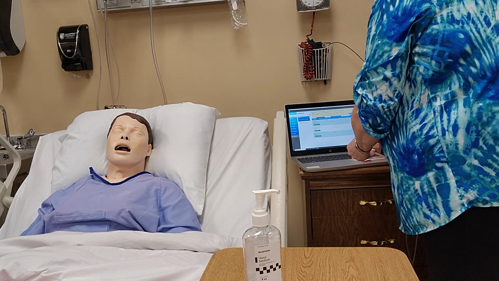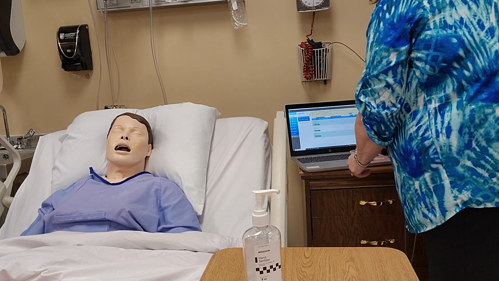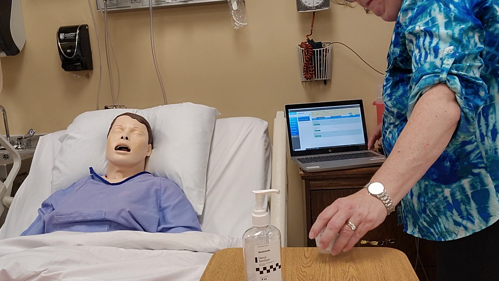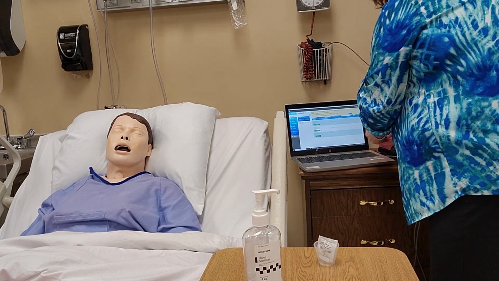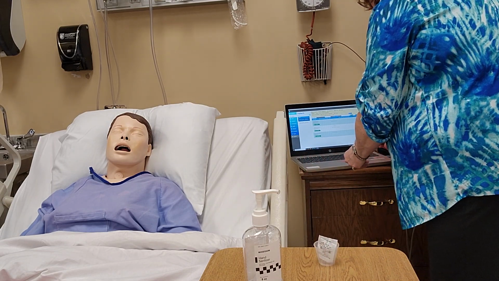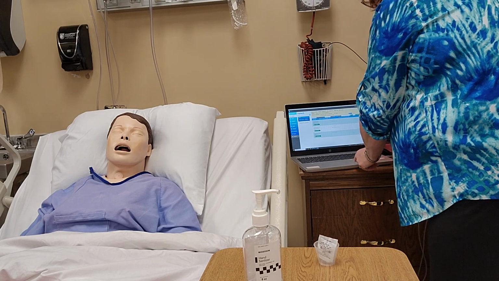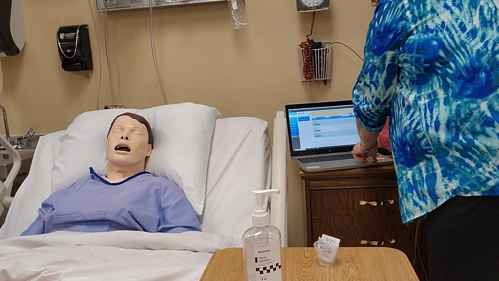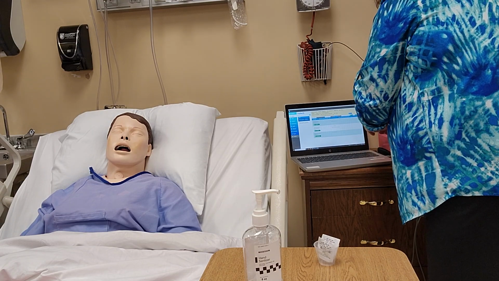So I scan that med, scan that med, good there. And I scan these meds as I'm checking. Scan these meds. All right, so we're good there.